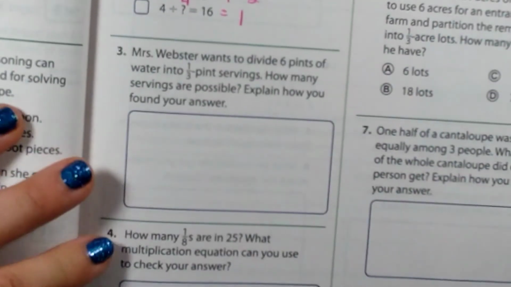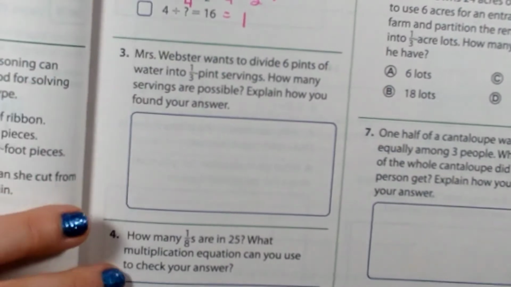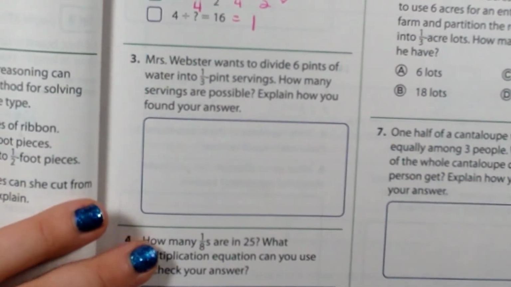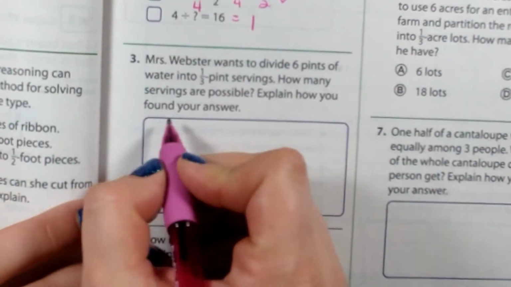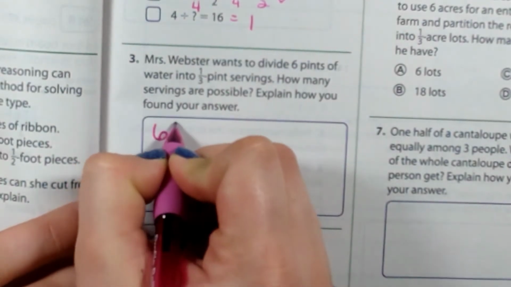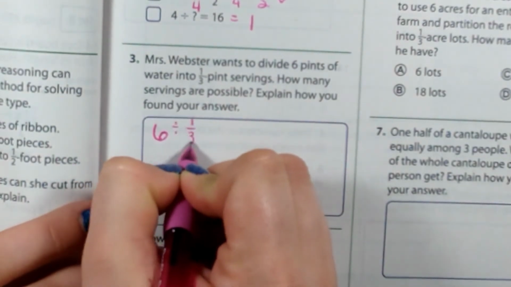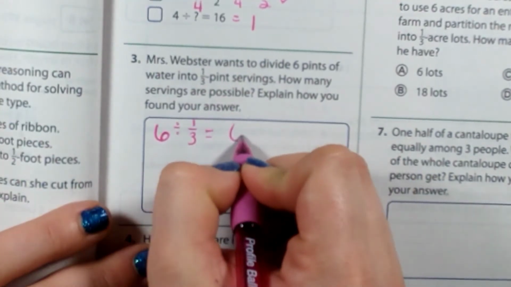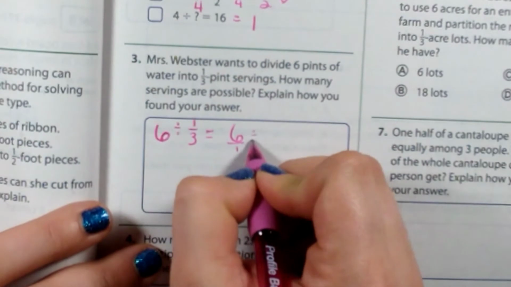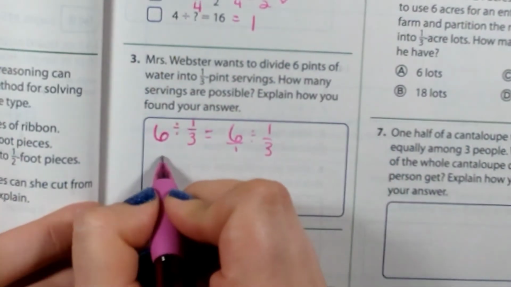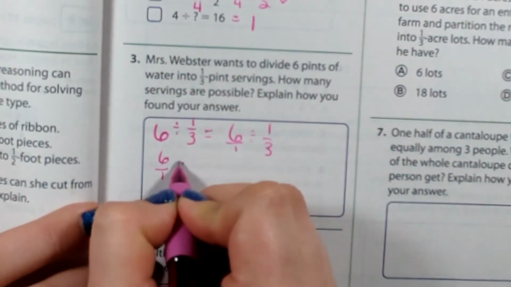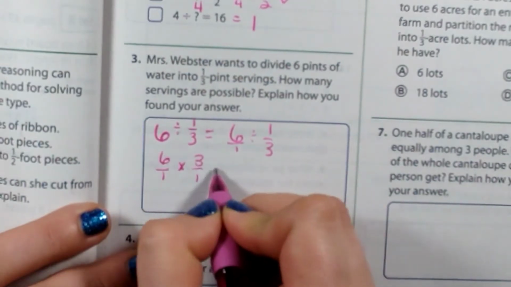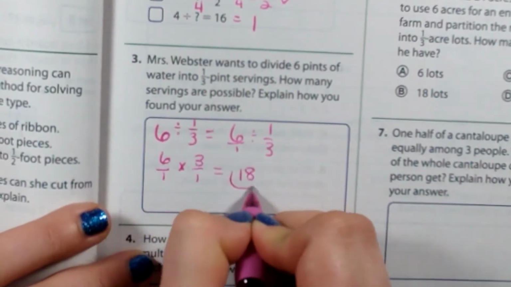The next one, Mrs. Webster wants to divide 6 pints of water into 1/3 pint servings. How many servings are possible? So if I have 6 pints and I want to divide them into 1/3 pint servings, that is how I would set it up. I'm going to do 6 over 1 divided by 1 over 3. I'm going to keep, change, flip. And my answer is 18.